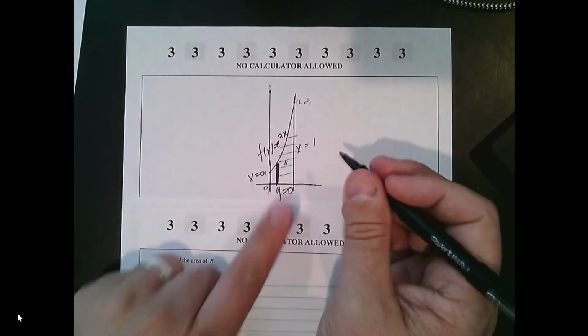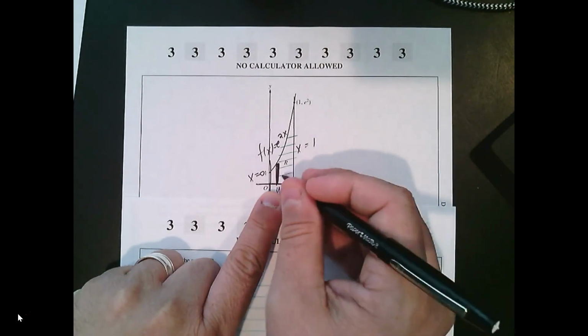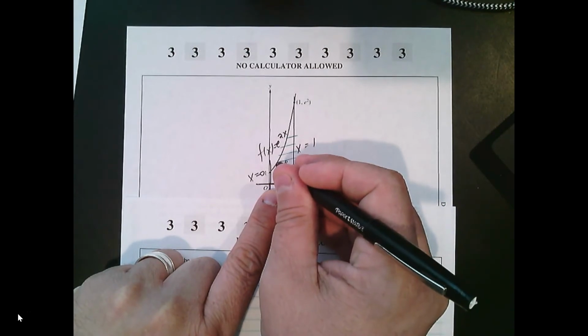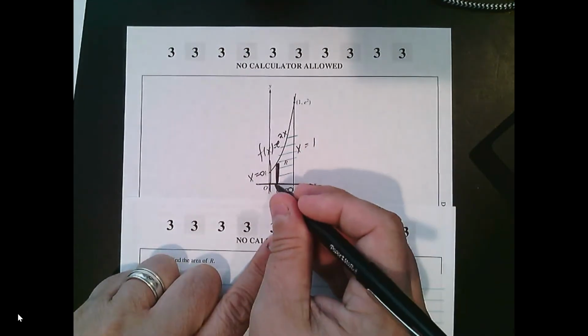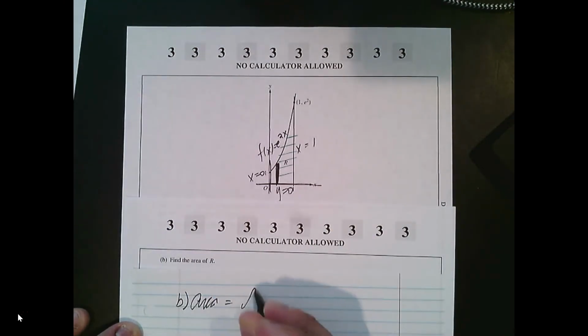In order to find the area, I look at the height of each of these rectangles. Well, the height is just the distance from the x-axis up to the curve, so the height is f of x. The width is going to be dx. So for part B, the area is just going to be our traditional setup of the integral of f of x with respect to x, starting at x equals 0 and continuing until x equals 1.